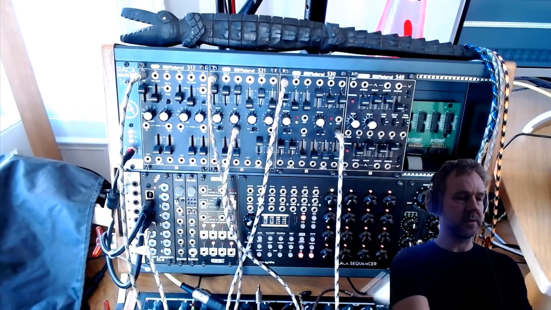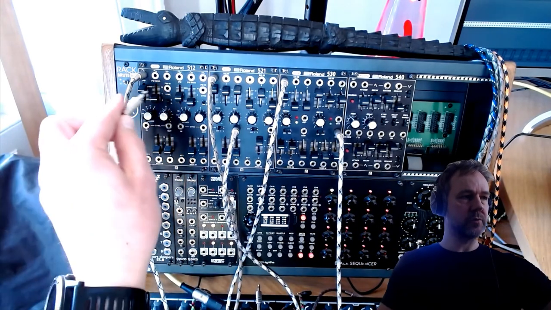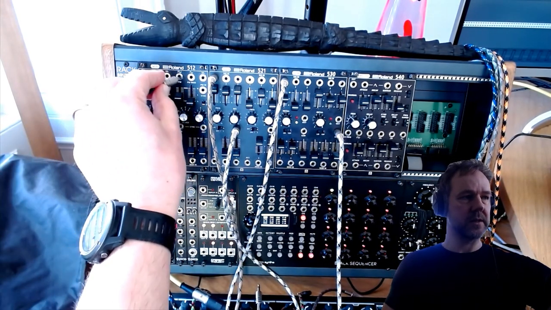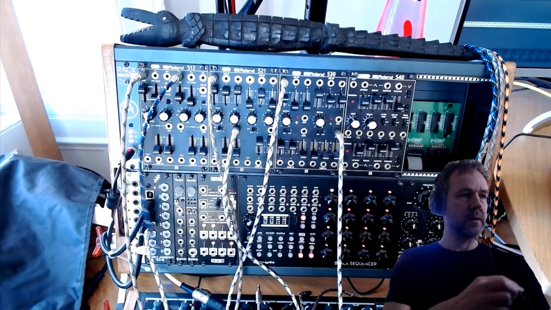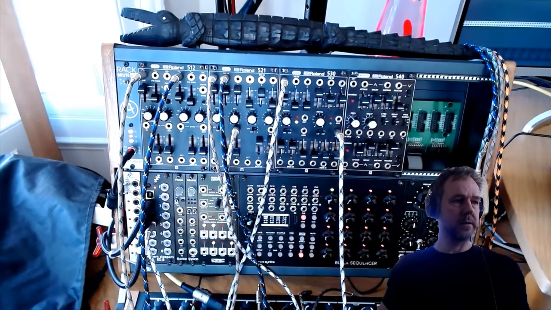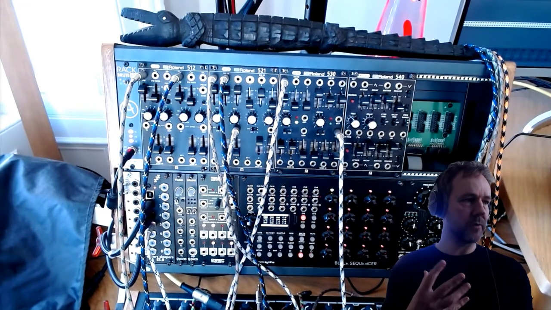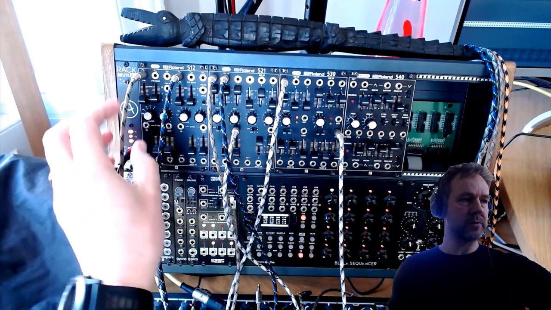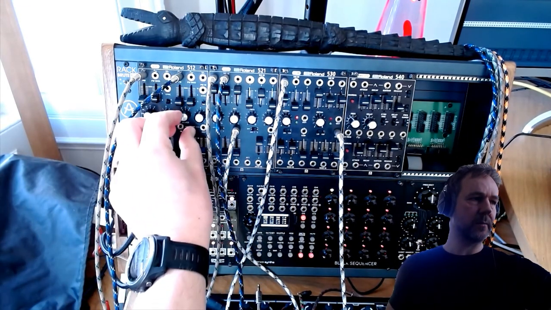The other thing I could do is this is a dual oscillator, so I could take another one and put that in. And I've got two playing, got that drone effect. I'll just kill my pulse width modulation because I need to tune these up.